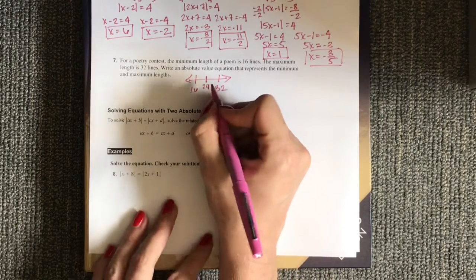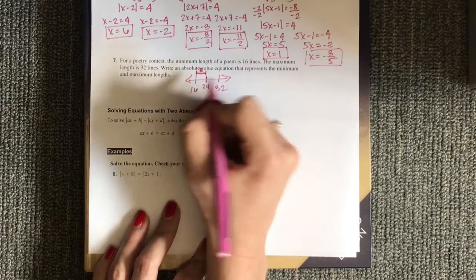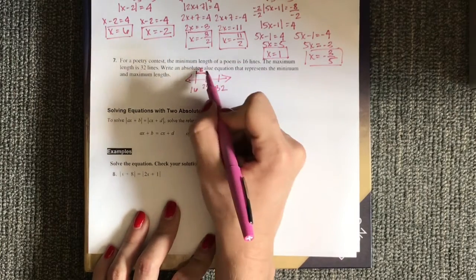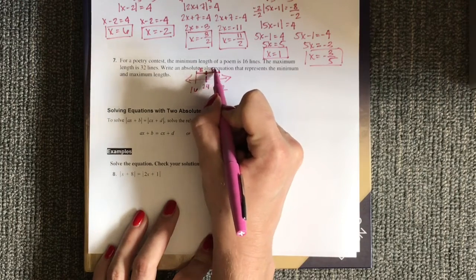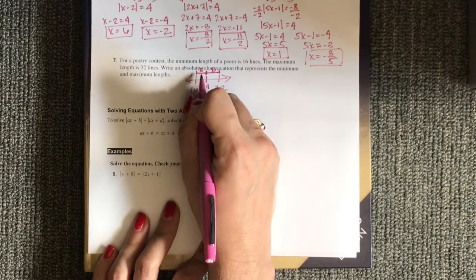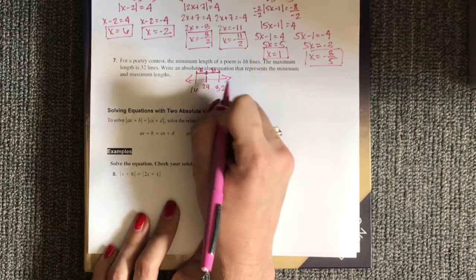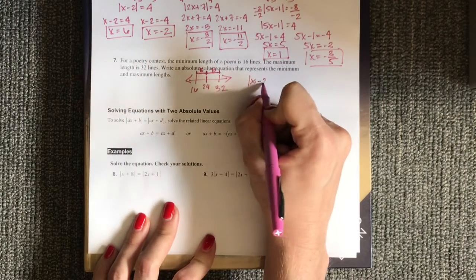So that means that you can either be 8, in this case, lines of poetry, 8 lines less than 24, or 8 lines more than 24. So the difference between the number of lines of poetry and 24, the absolute value of that has to be equal to 8 if you're talking about the minimum and maximum lengths.